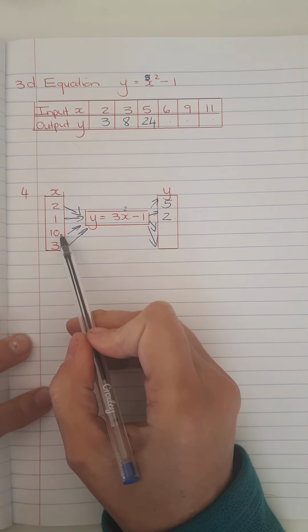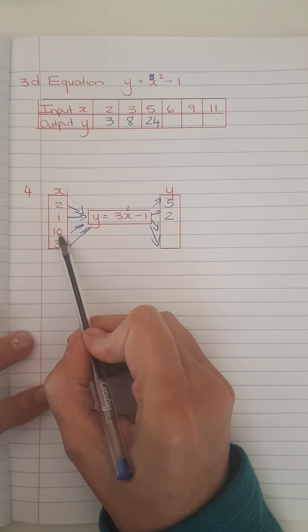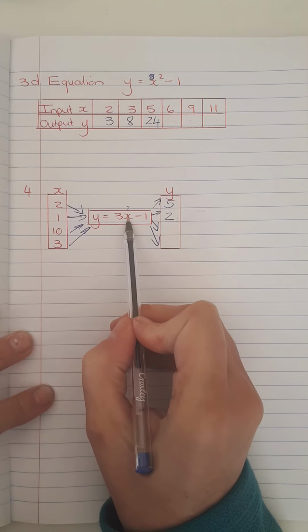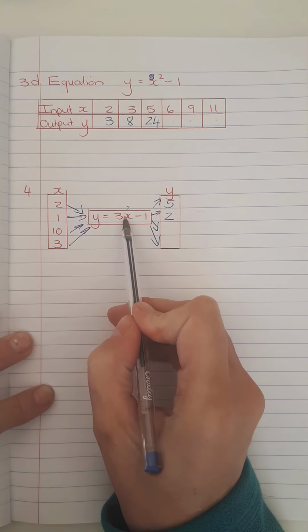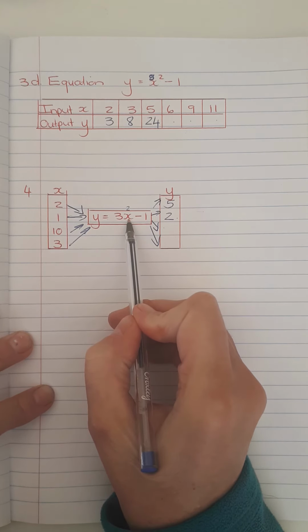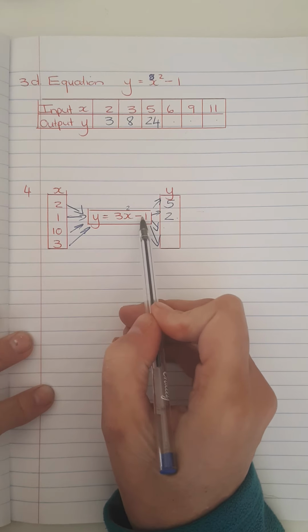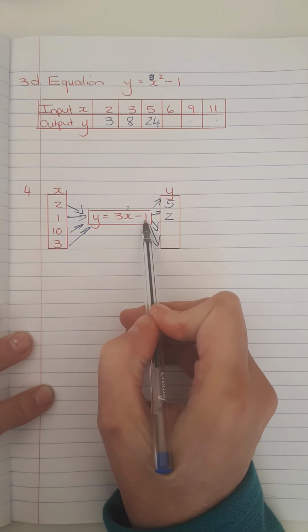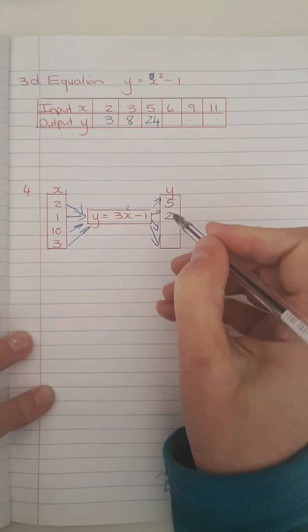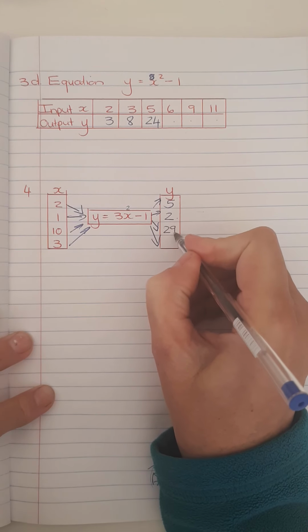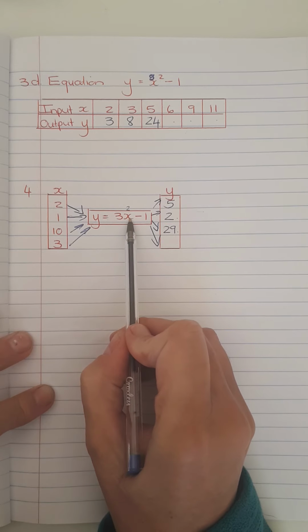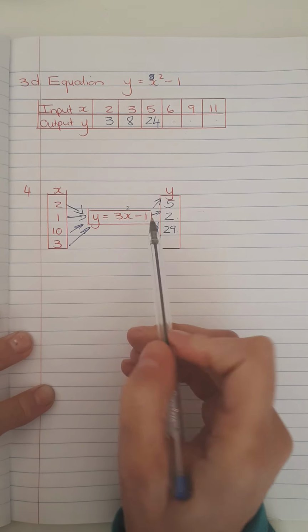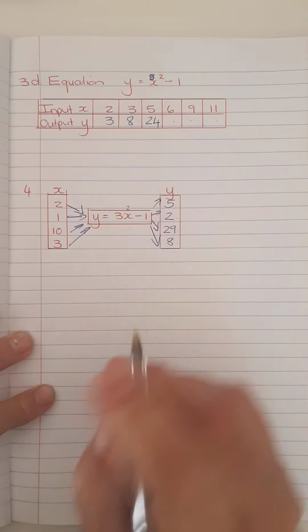Okay, Keegan, 10. I'm going to replace that x value with the 10. So I'm going to have y equals 3 times 10. 3 times 10, Keegan? 30 minus 1. 30 minus 1, Keegan? 29. Next one, 3. 3 times 3, 9. Minus 1, 8. Okay, that's how you do it.